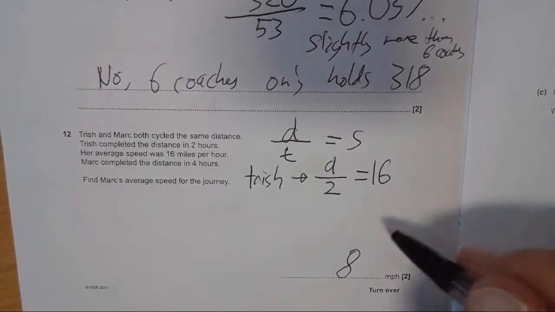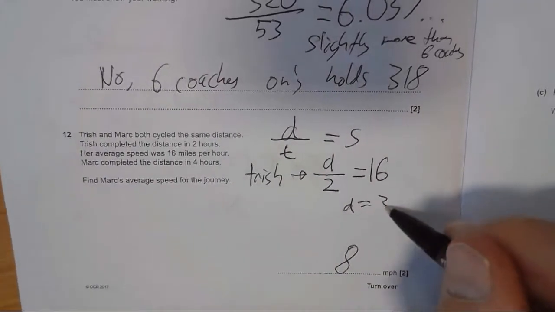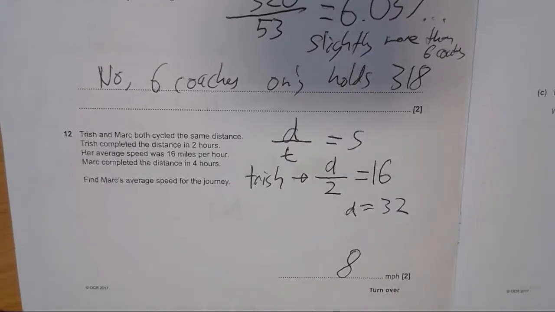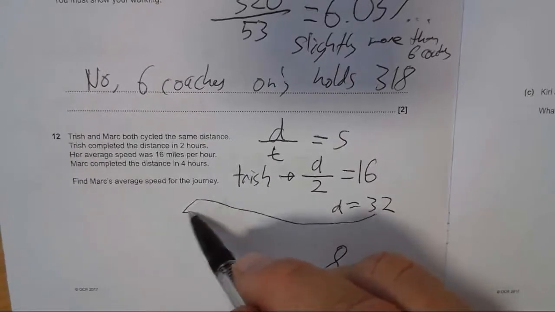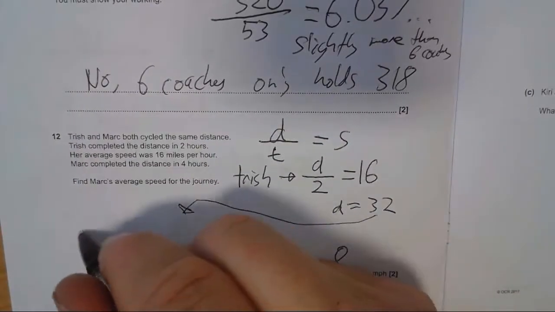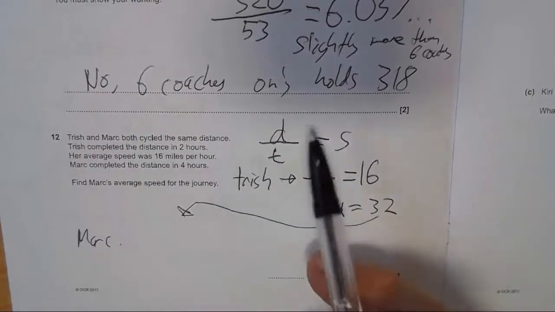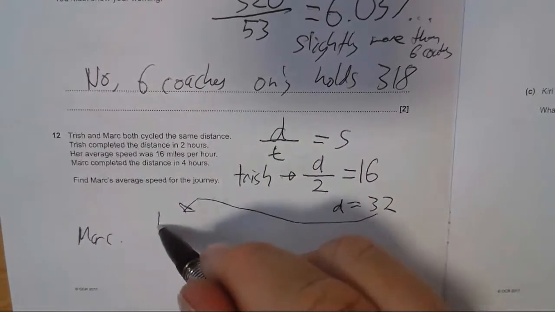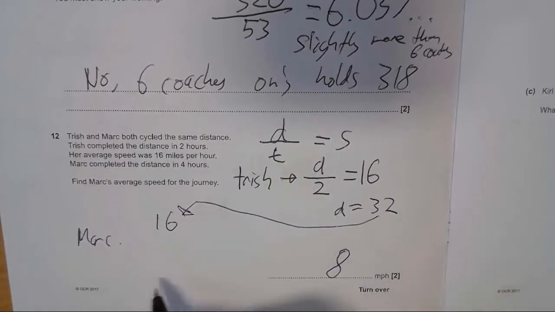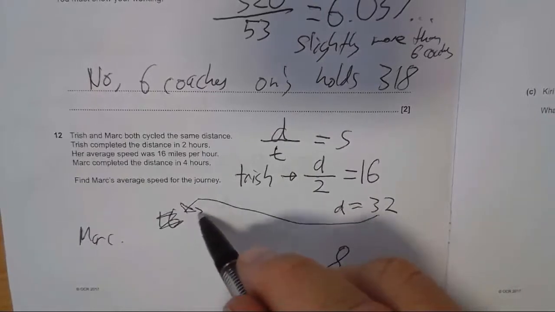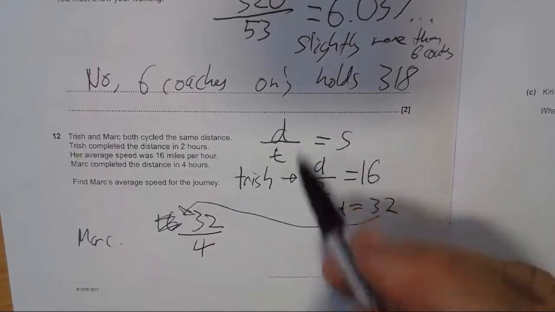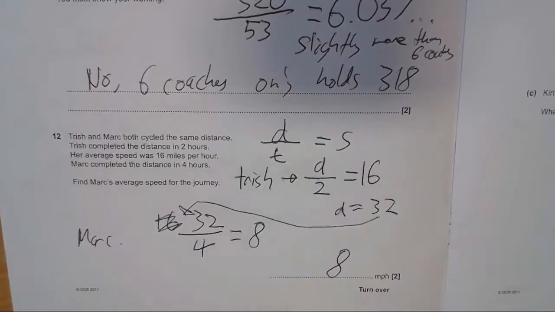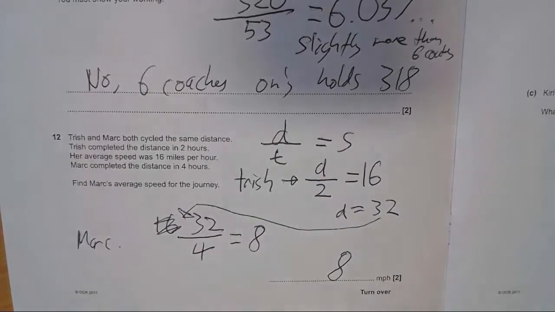If I times both sides by 2, the distance must have been 32, because 32 divided by 2 is 16. Then I can use this 32 when I'm working out Mark's. Remember distance divided by time is speed. The distance was 32, and Mark took 4 hours, so that comes to 8. And that's the other way of doing it in a more formal way.